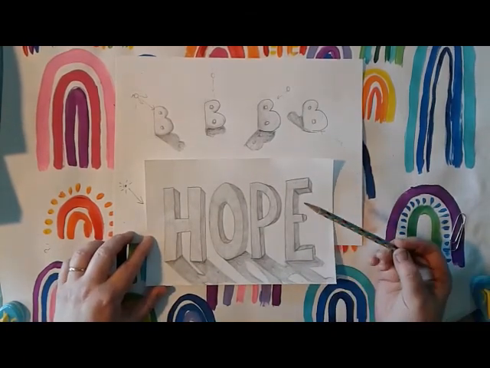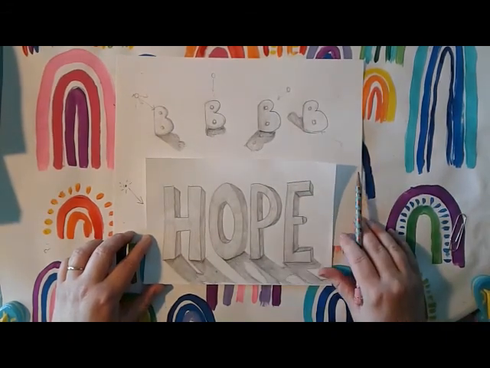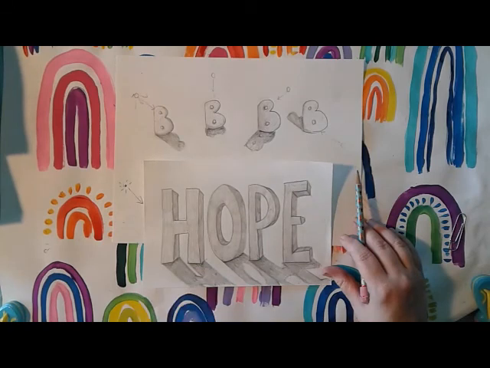Also, I'm using mainly pencil because it can erase well, but you can also use different colored pencils to create a similar effect, but in color.